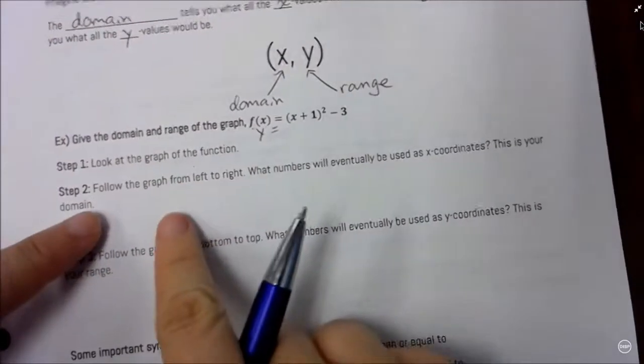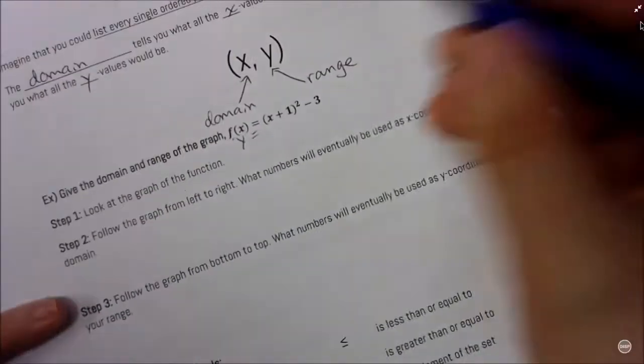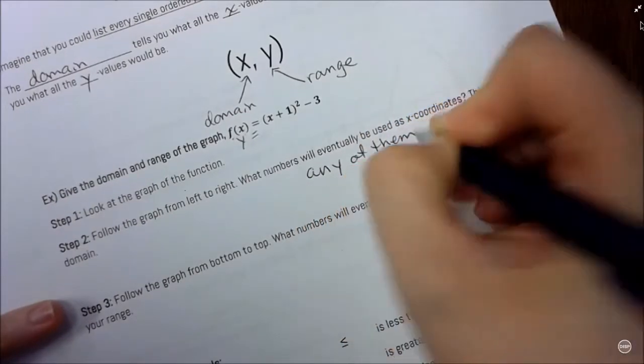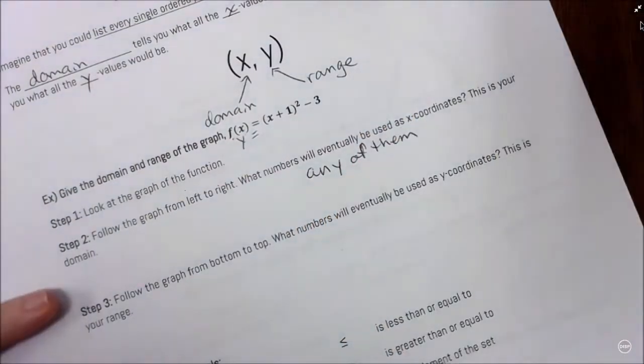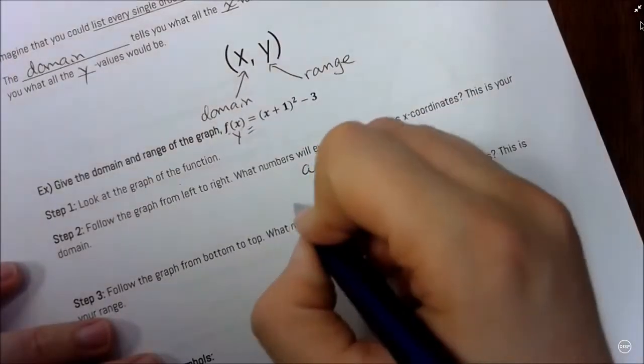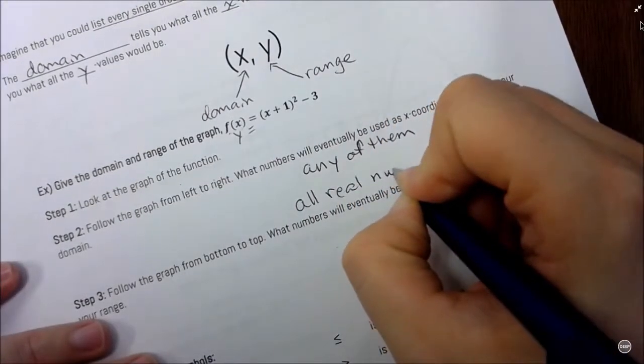Now I'm going to write that. So what numbers will eventually be used as x coordinates? I mean, any of them can be. Any of them at all. Every number you know about. In fact, all real numbers is the mathematical way to say that.